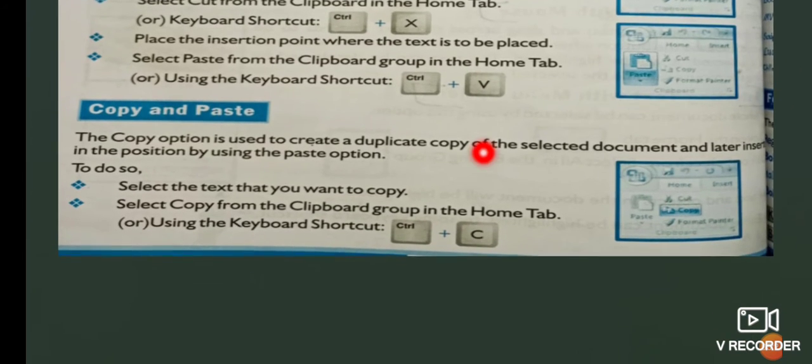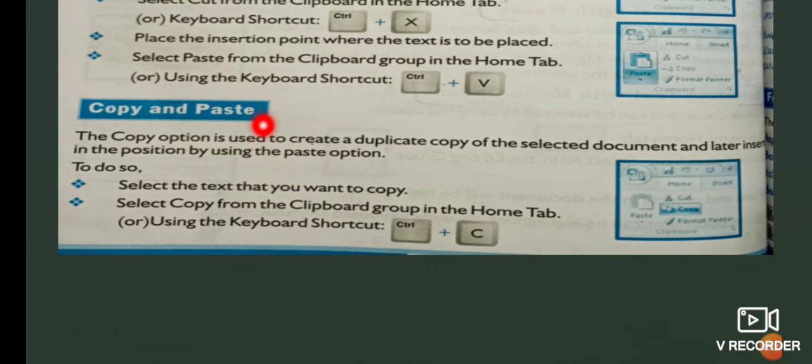And then the second one is copy and paste. If you want to create a duplicate copy of your document, with the same content pasted in another page or another document, you can go for copy and paste.